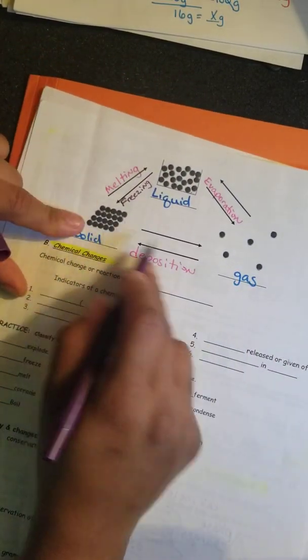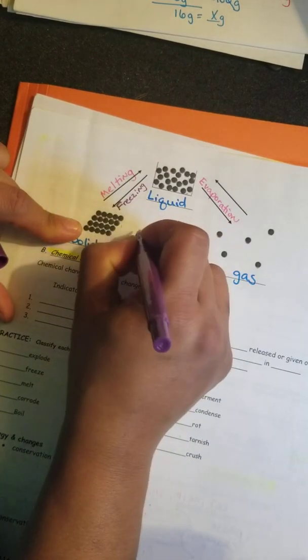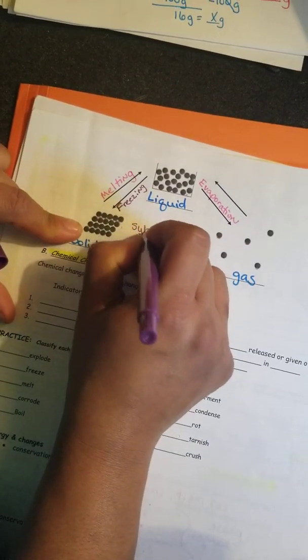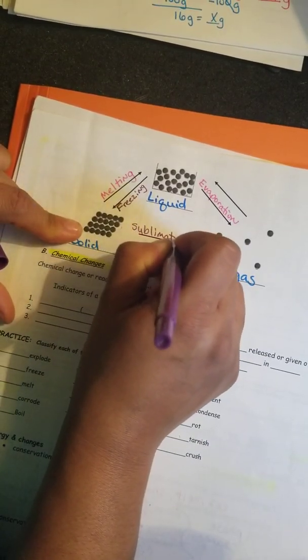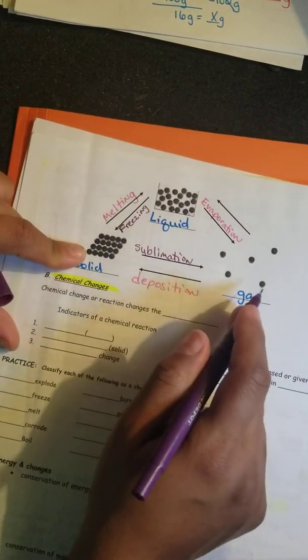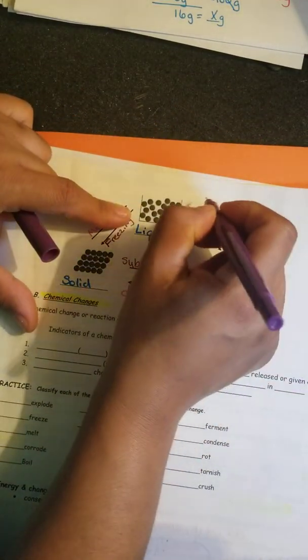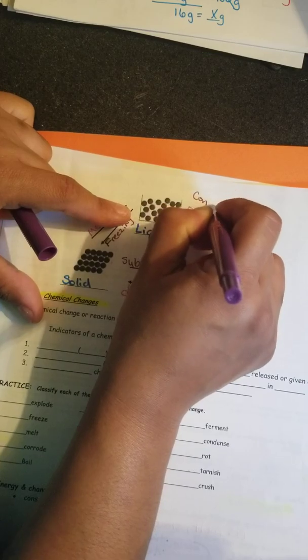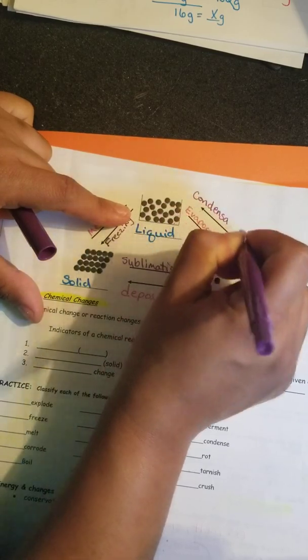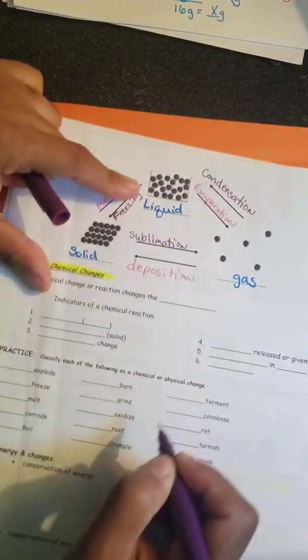When we go from a solid to a gas, we call that sublimation. And when we go from a gas to a liquid, we call that condensation.